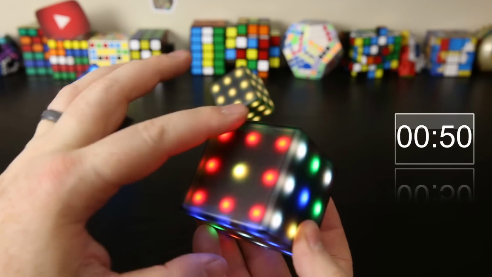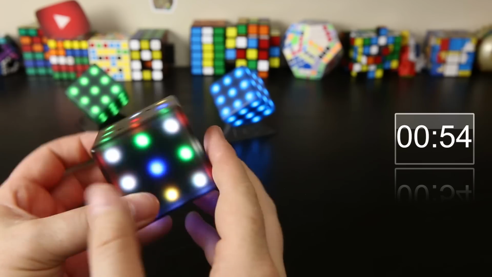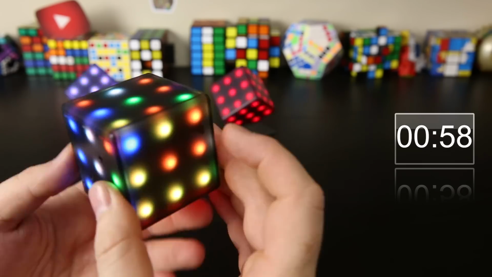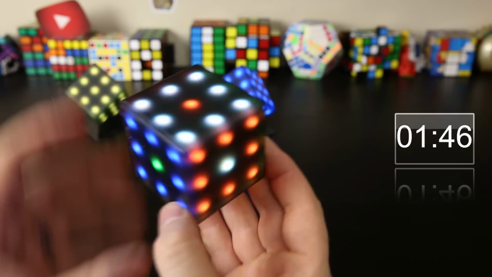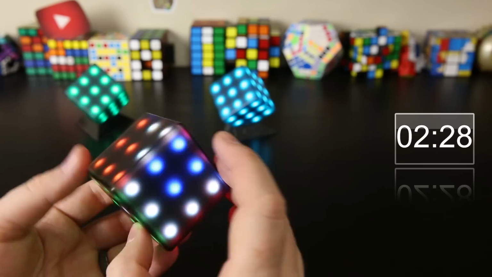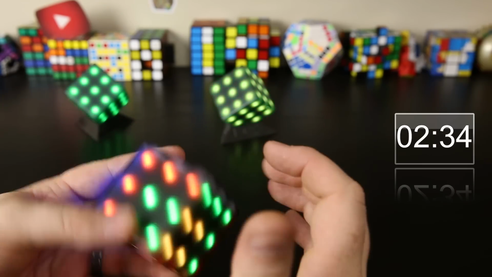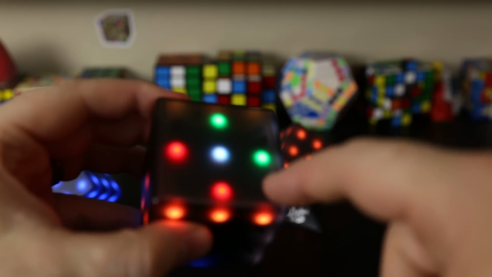So I've got this solved here, and then I'm going to solve all these edges. I'm going to do the centers last for sure. Okay, so now I just have solved the centers, and I'm done. And solved. So here's Lights Out Cube. I'm going to show you guys this puzzle next.